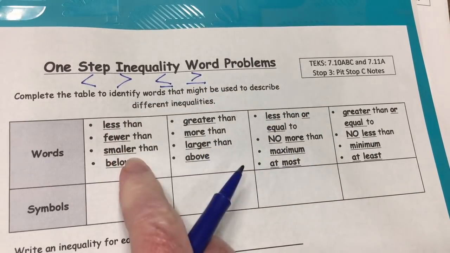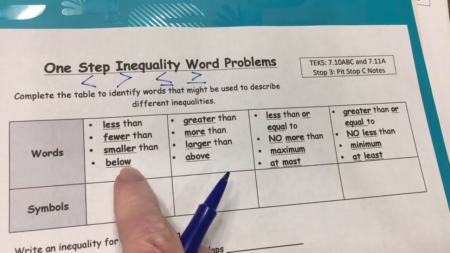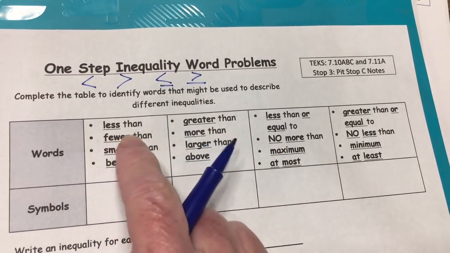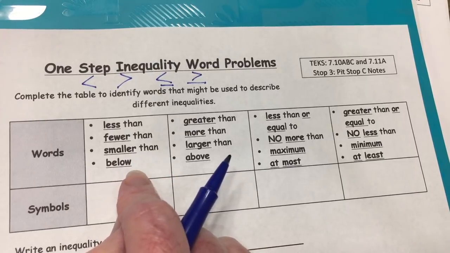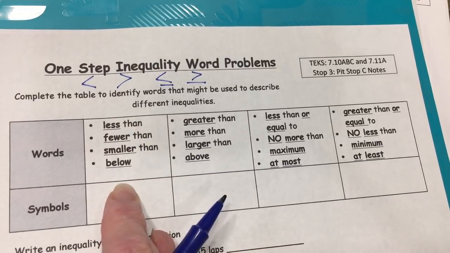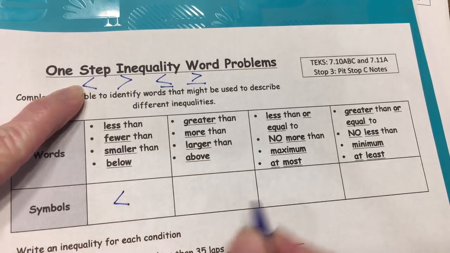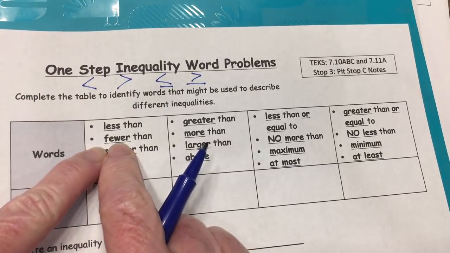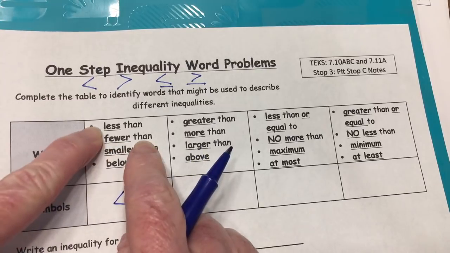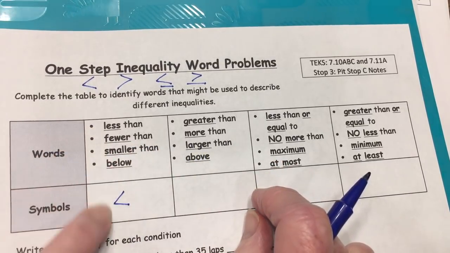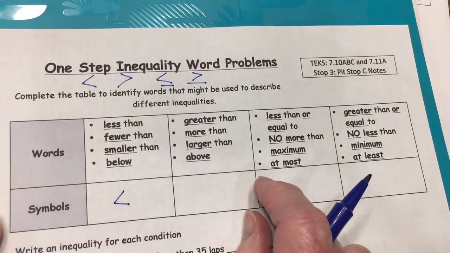And so we're trying to figure out which of these words represent one of these symbols up here, right? So in the first one, it says less than, fewer than, smaller than, below. Well, it's not really difficult to figure out which one it should be because less than is the name of this symbol here. What makes this helpful is that they don't always come right out in the word problem and say less than. They may use one of these other phrases, but they also mean less than. So that's why this is helpful.